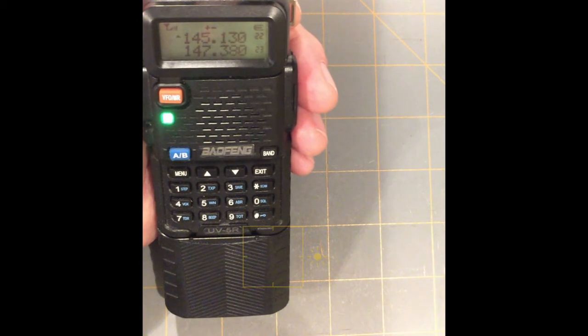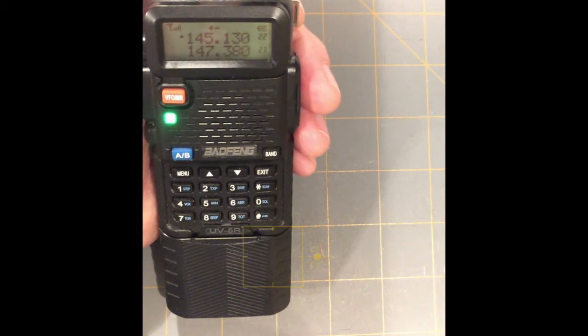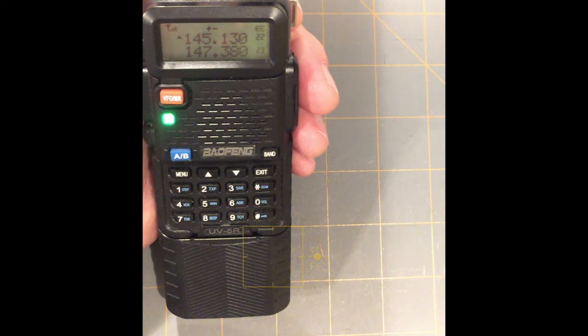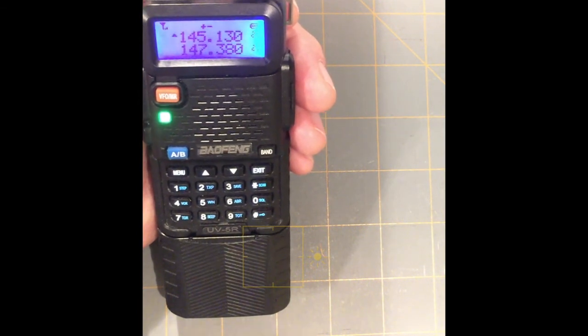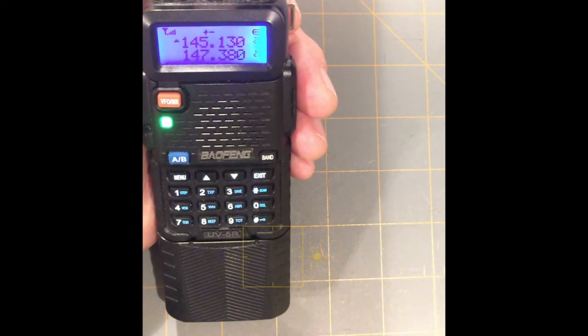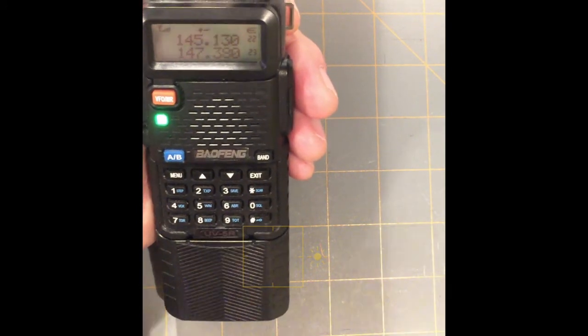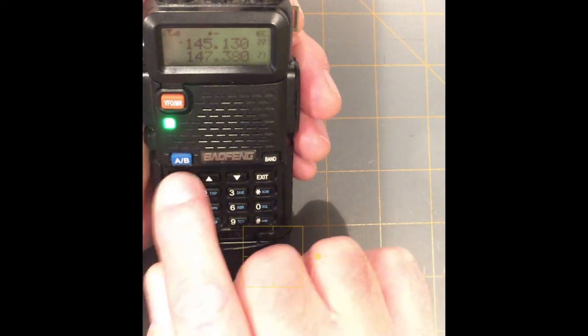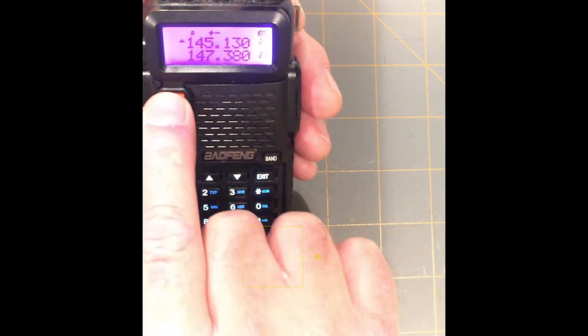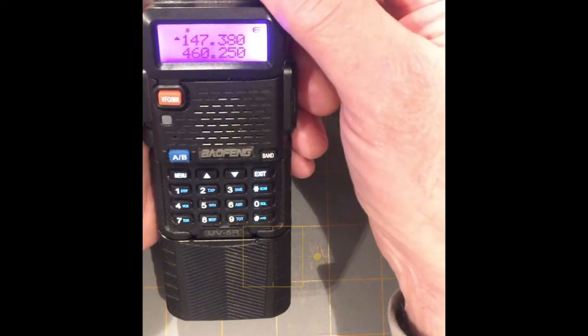Now I'd like to show you a different way to program. This is programming the UV-5R repeater on the fly. This method allows a quick contact with a repeater station without storing it to memory. So the steps for that, we'll first enter VFO mode using the VFO/MR. That takes away the channel numbers.